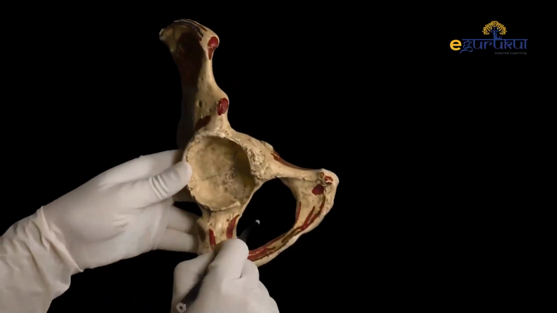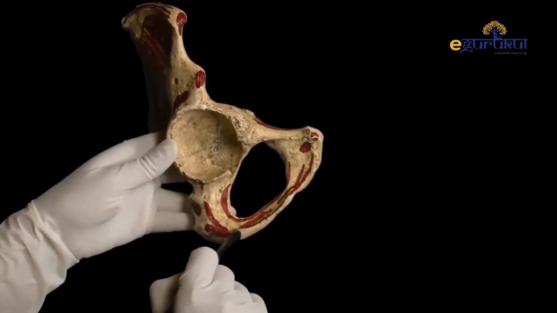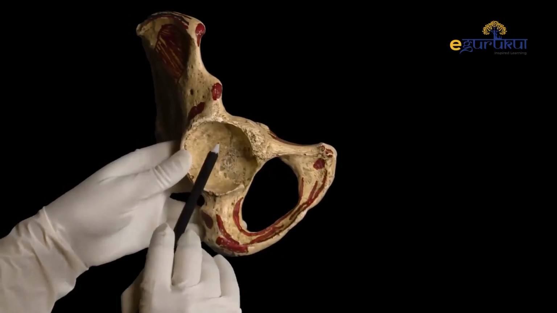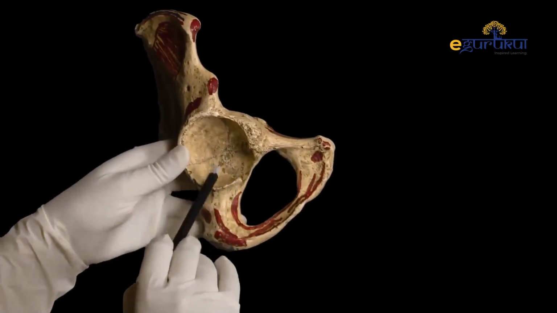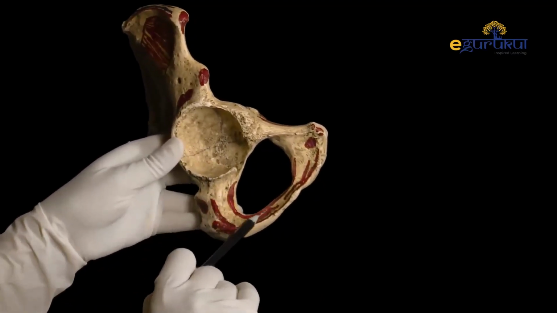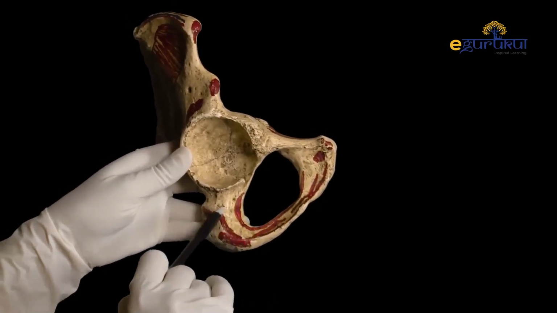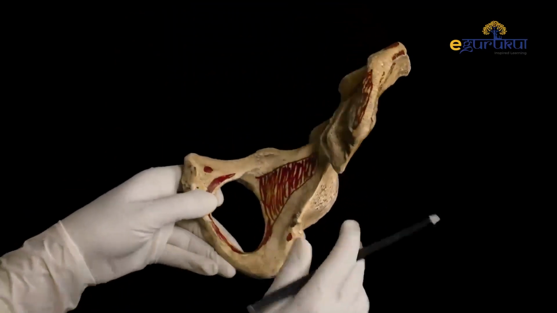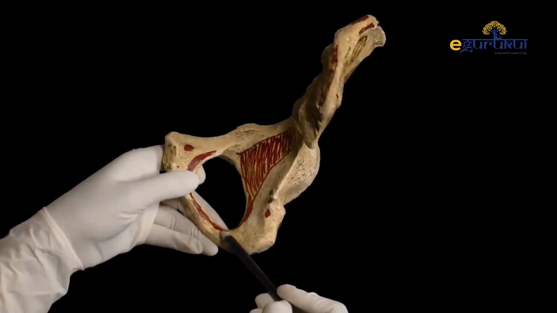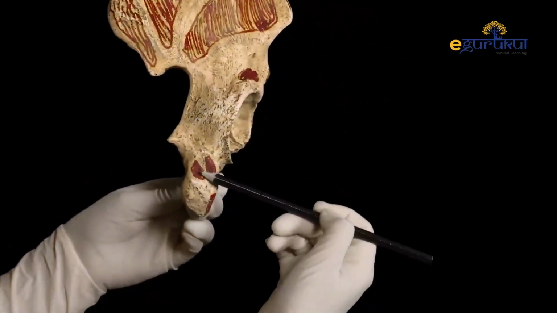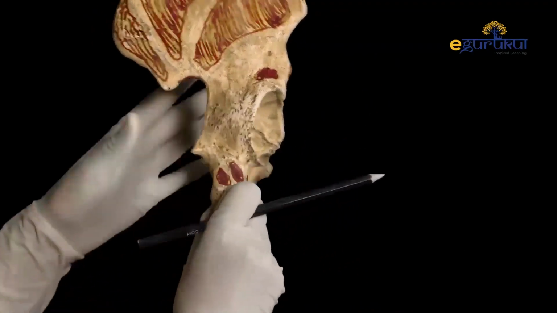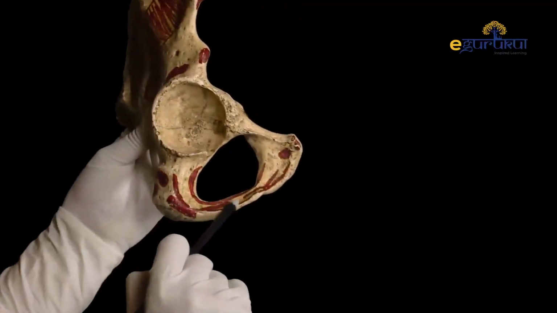Then in between this anterior border and the lateral border, this surface just adjacent to the acetabulum, inferior to the acetabulum, is the femoral surface of the ischium. So I'll repeat, this is the pelvic surface, this is the dorsal surface, and this surface is the femoral surface.